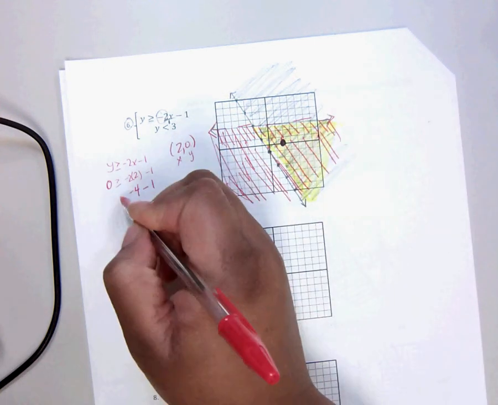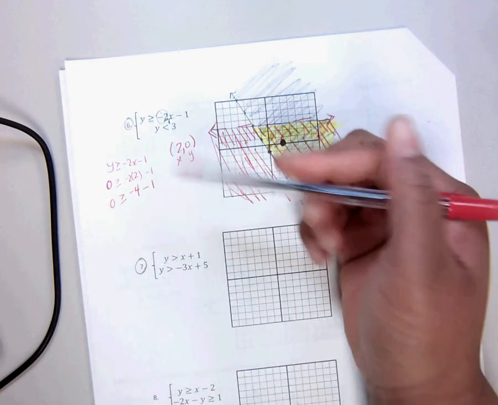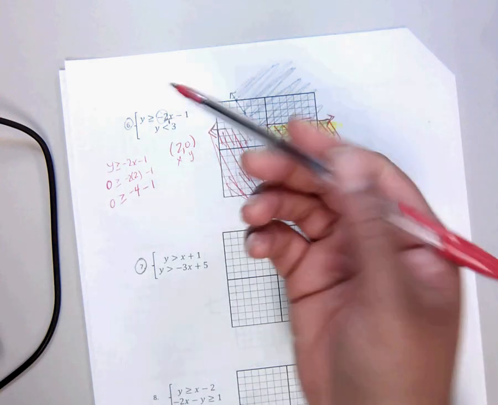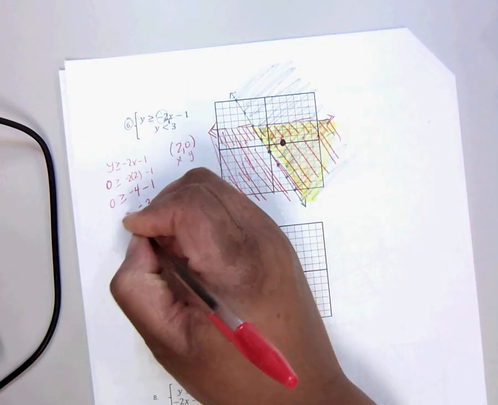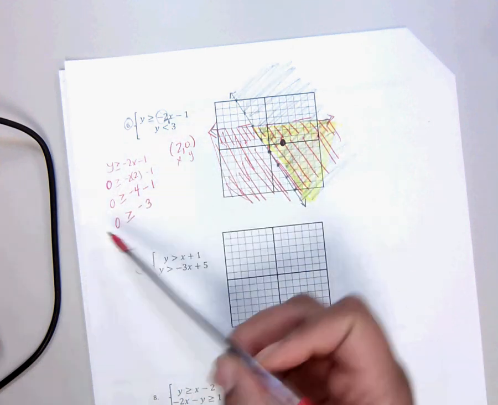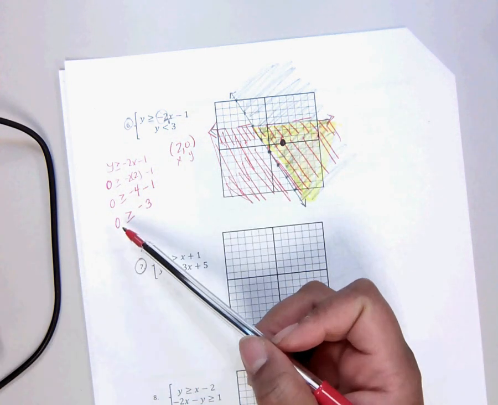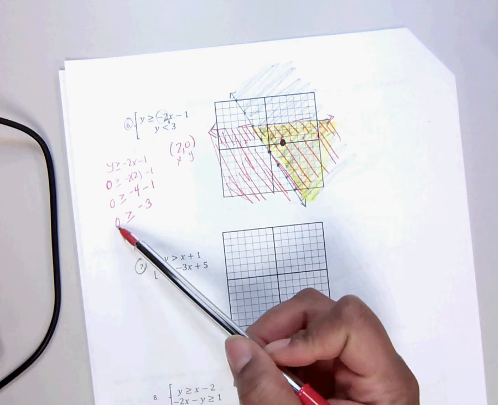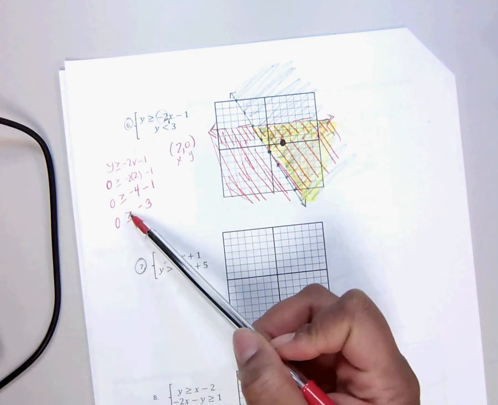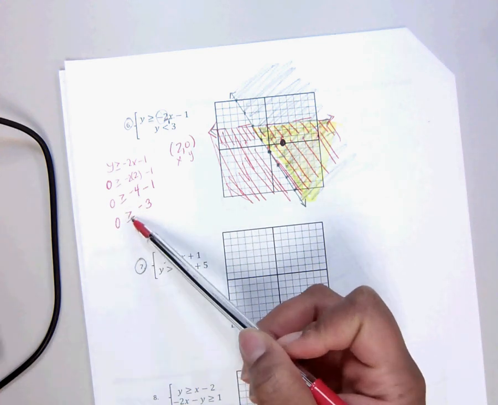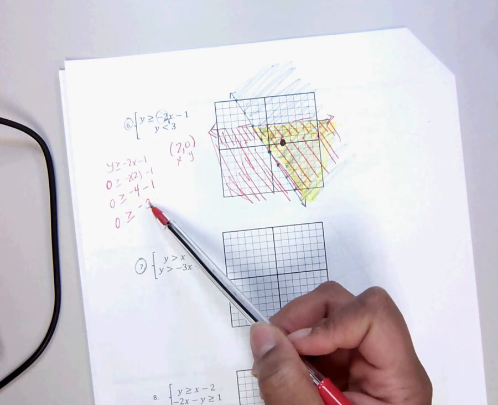Minus 1, bring everything else down. -4 minus 1 is -3. Now ask yourself, is 0 greater than or equal to -3?